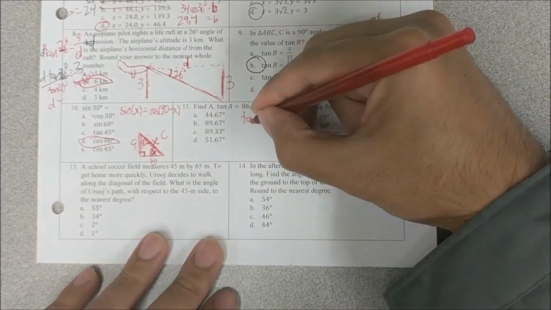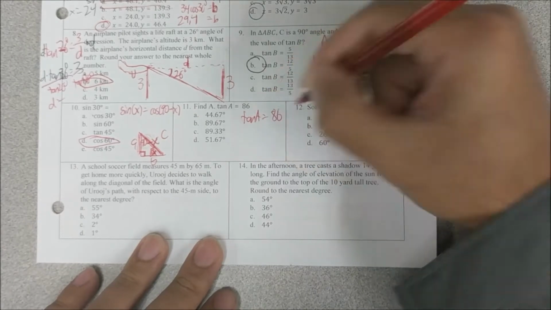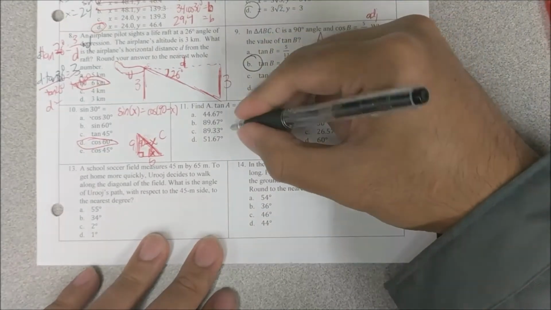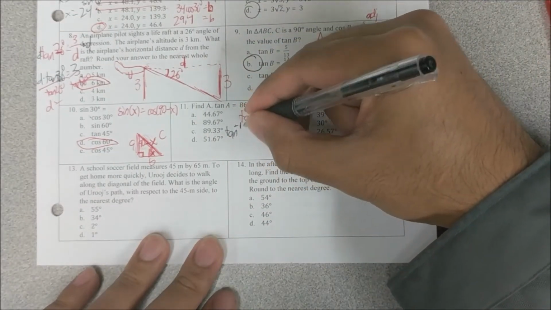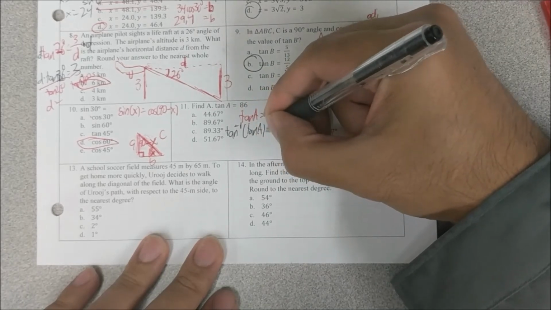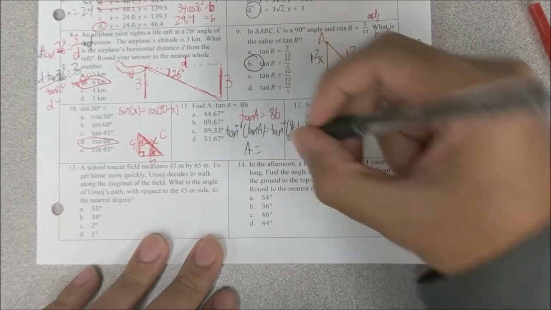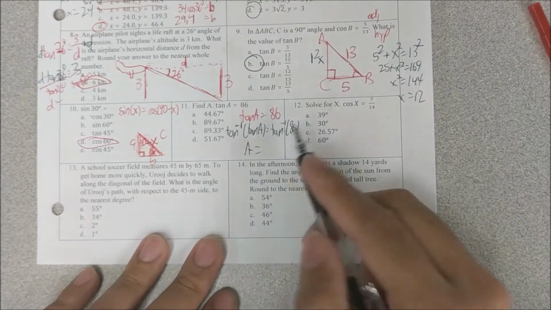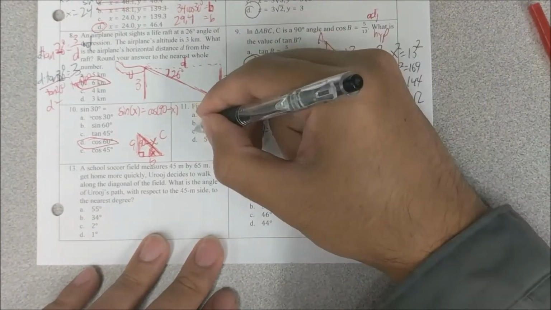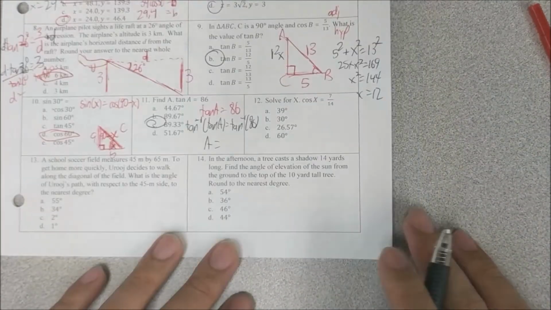Find a. So we want a, but we've got tangent of a instead. So the way to get rid of it is to do the arctangent of both sides. So you have to type arctangent of 86 into your calculator, and you get approximately that.